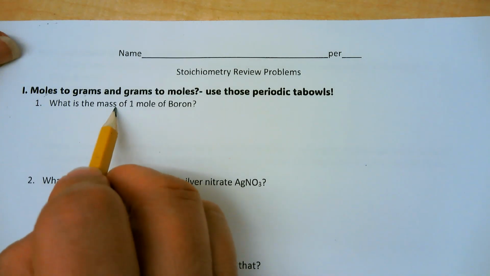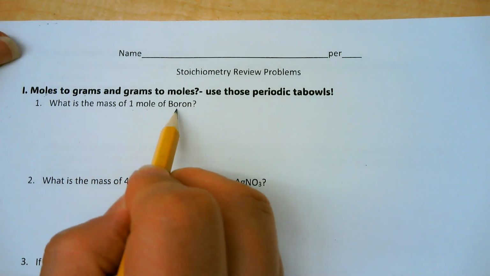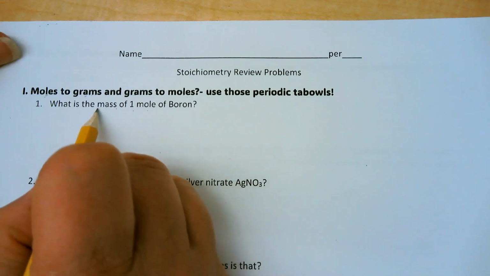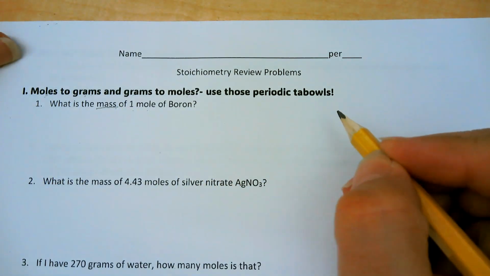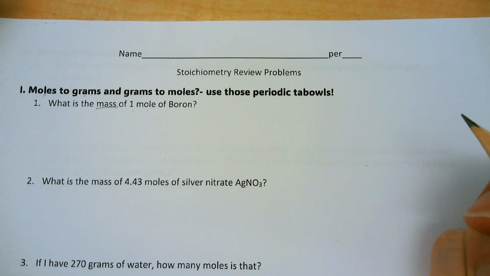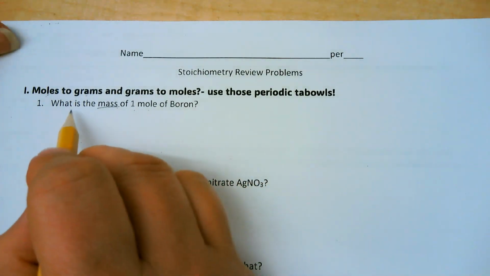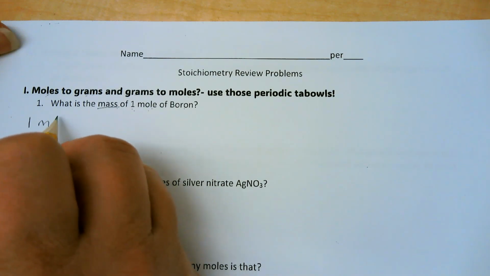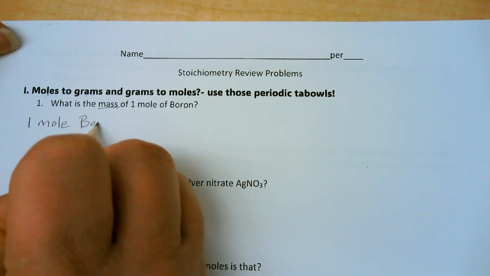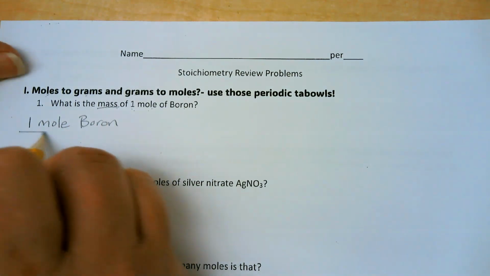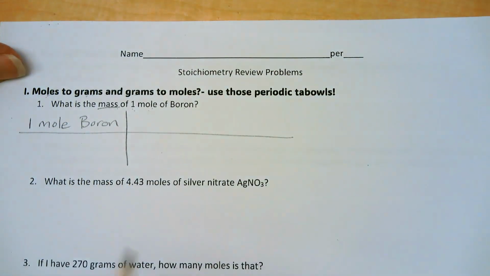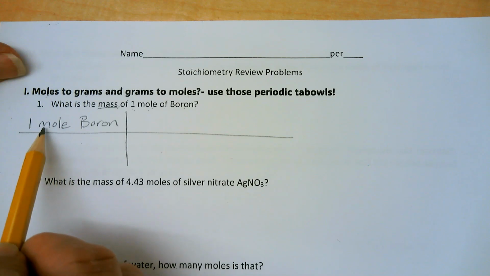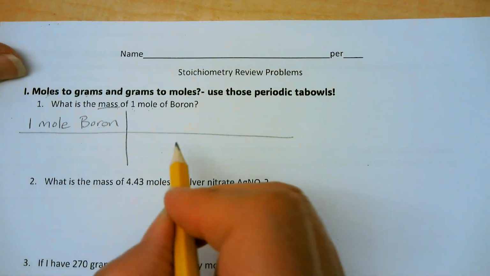What is the mass of 1 mole of boron? First things first, mass means grams. Okay, it's what you use on a balance, right? So what do we have here? We have 1 mole of boron. And you do what you always do. Take this and put it down here.